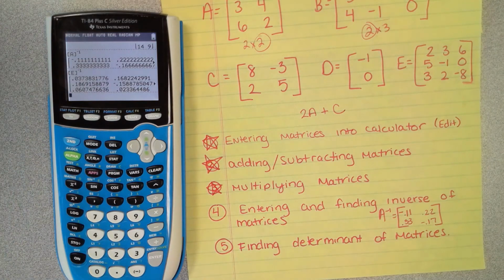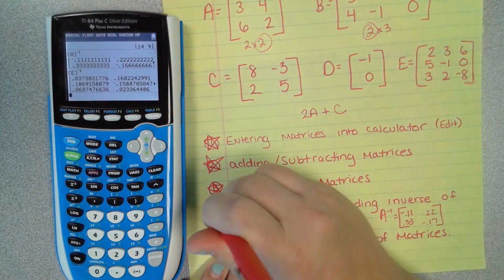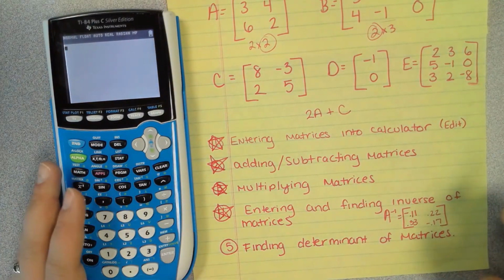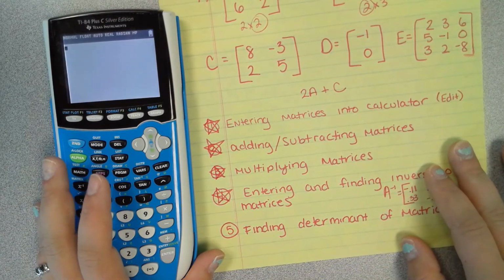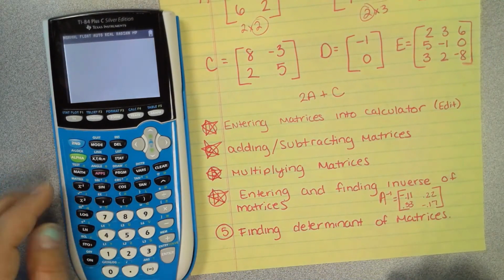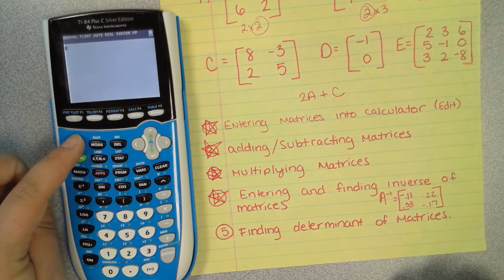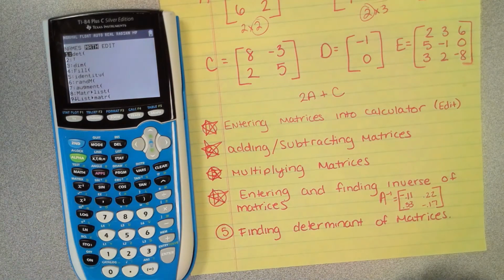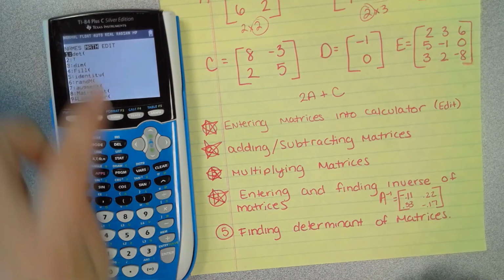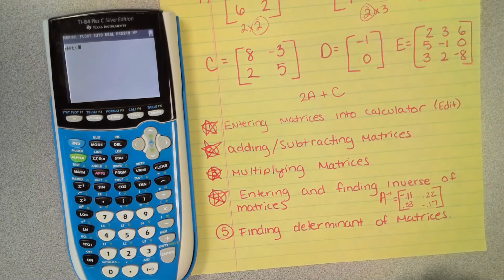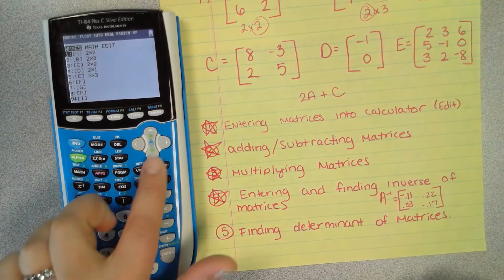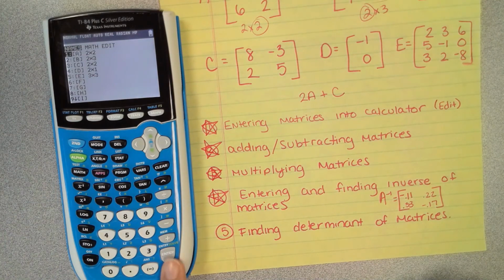And then finally, determinant. I'm just going to clear the calculator here so there's less mess going on. For the determinant, we're going to go second matrix. I'm going to go over to the math tab now and see how I have a DET button there. I'm going to choose that. And now I'm going to go back in second matrix and choose what matrix I want the determinant of. So let's say I want the determinant of A. And then I can just hit enter. And so my determinant is negative 18.